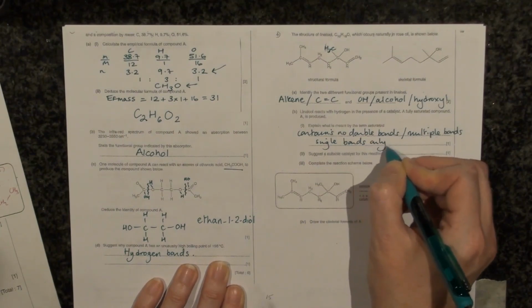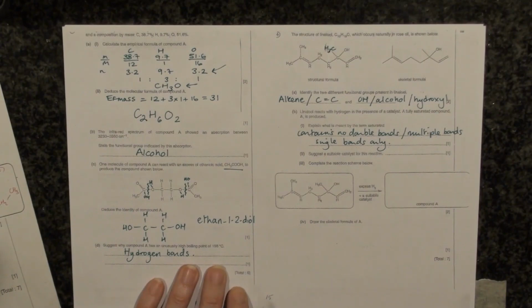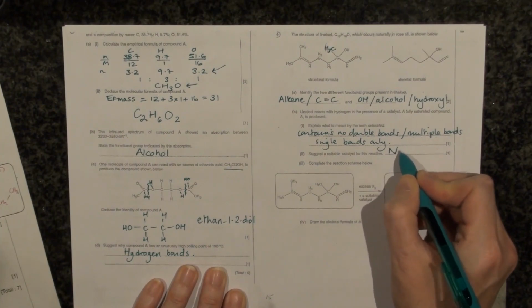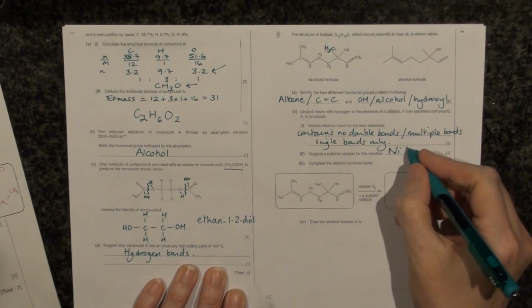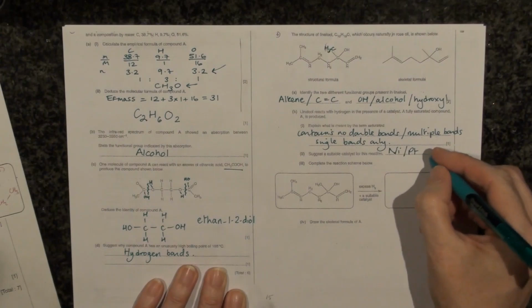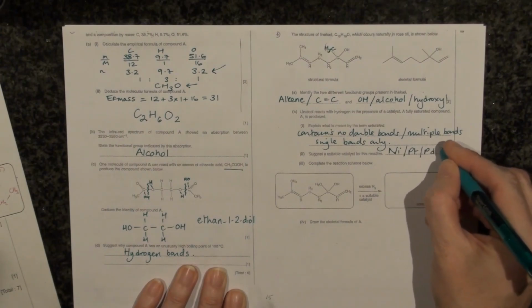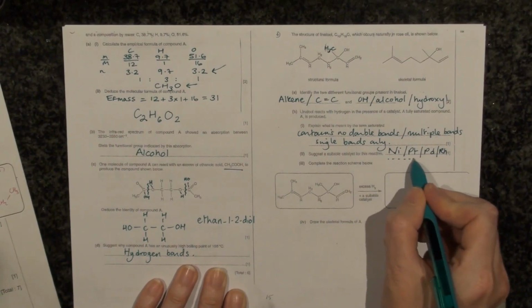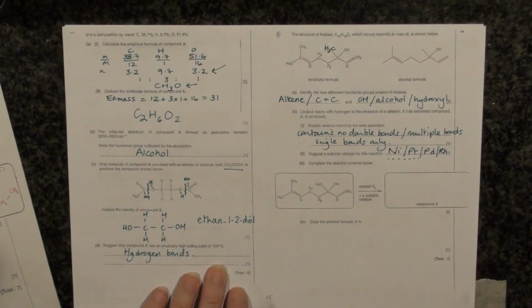Any of those descriptors. The catalyst to hydrogenate, the reaction with hydrogen: the main one we've talked about is nickel. You can also use platinum, palladium, and rhodium. I'd probably expect you to be picking one of those first two.